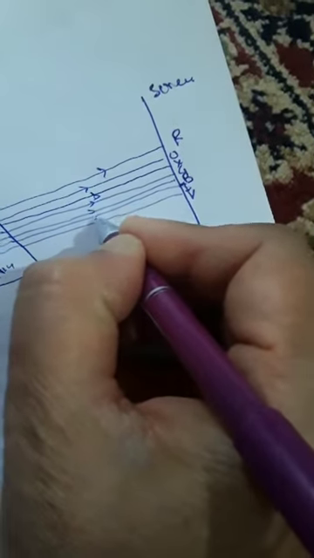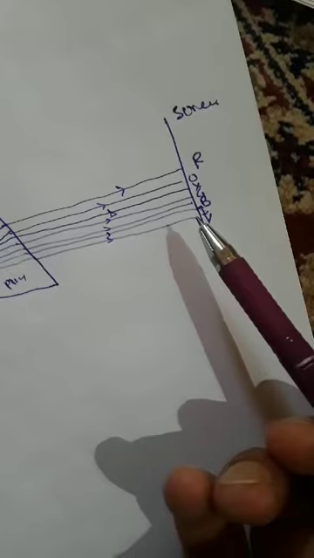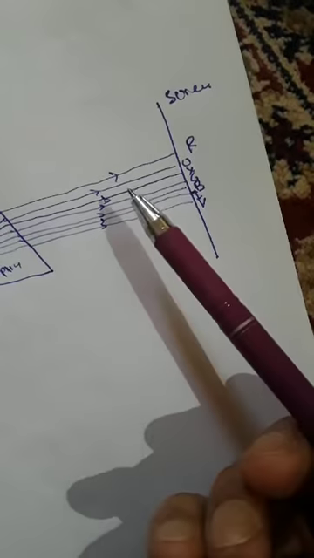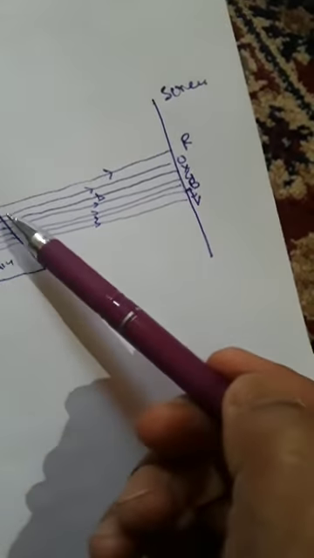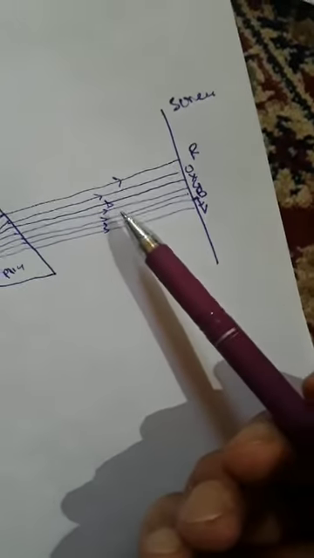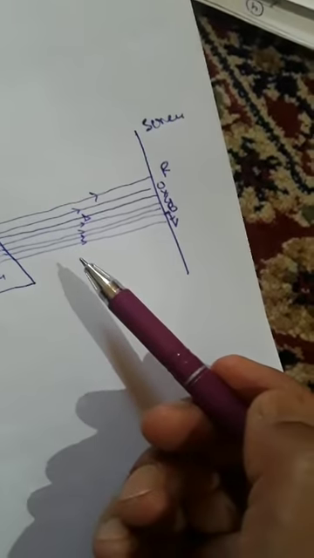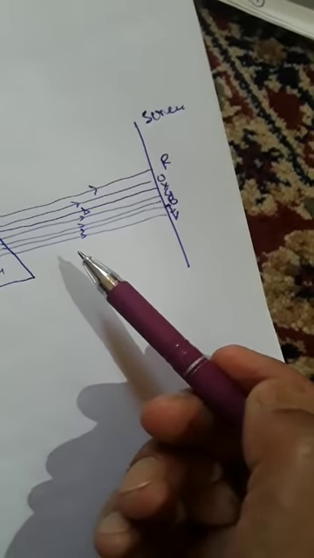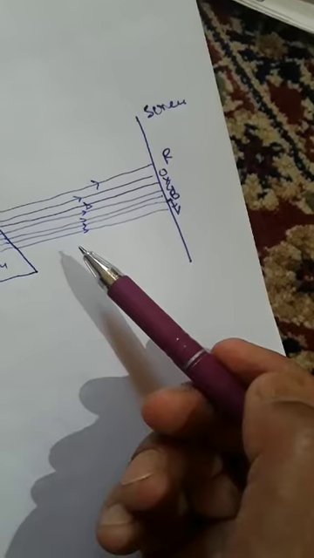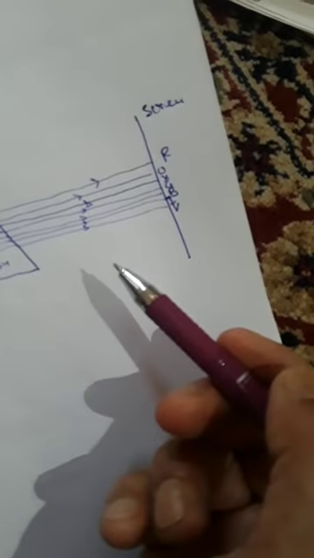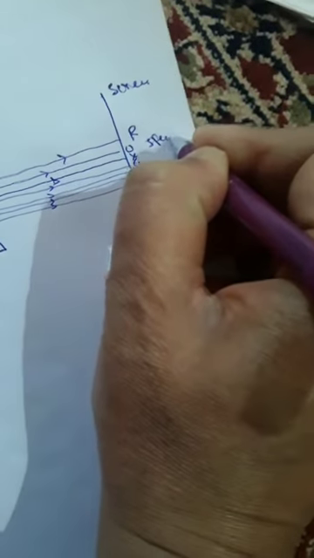That means when white light is passed through a prism, the emergent light, when it falls on the screen, shows the band of seven colors. This splitting of white light into constituent colors is called dispersion of light. The phenomenon of splitting of white light into its component colors on passing through a refracting medium is called dispersion of light. The pattern of colored bands obtained on the screen is called a spectrum.